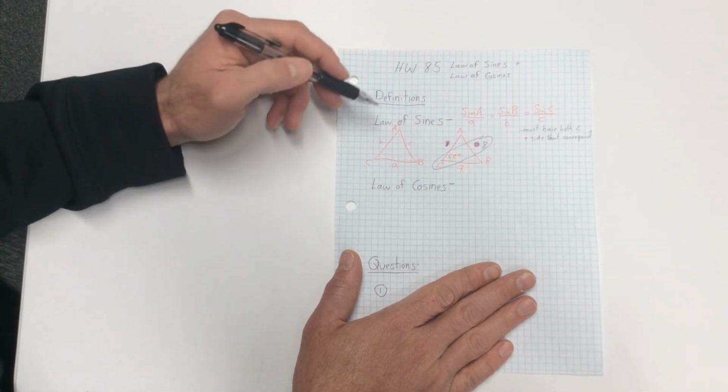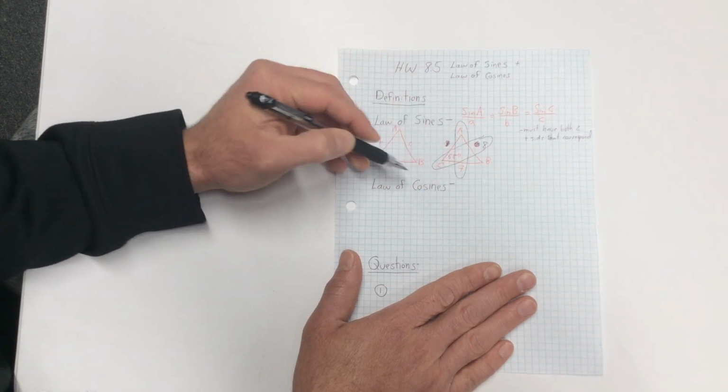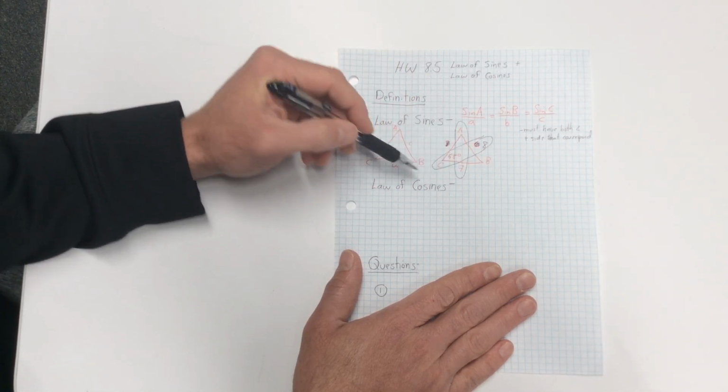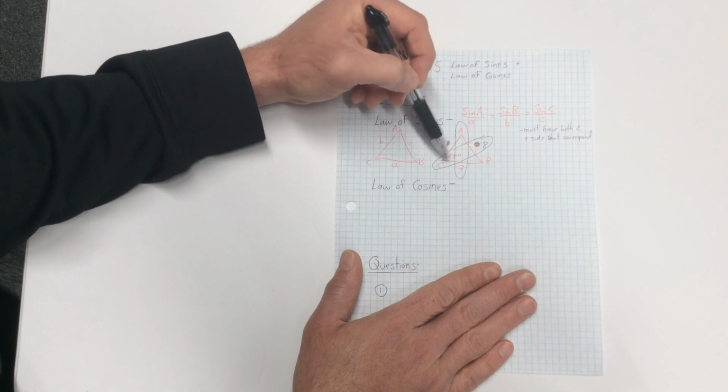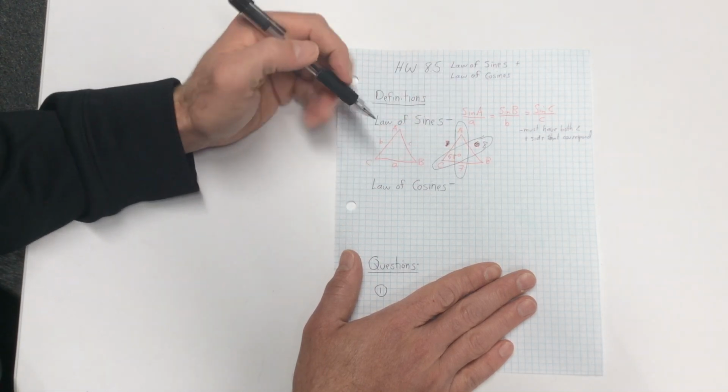So let's imagine a different scenario where I know these, and I want to find angle A. So I have one set that corresponds, and I want to use the other one that they've given me to find the other missing angle. So that allows me to set up a proportion.